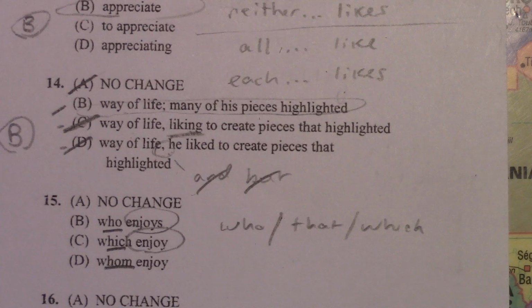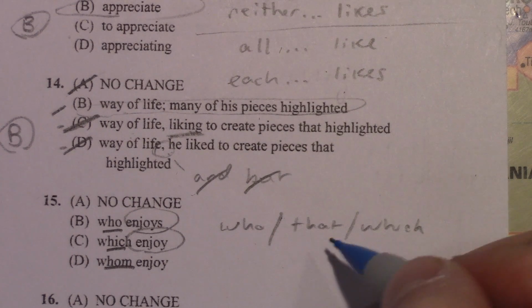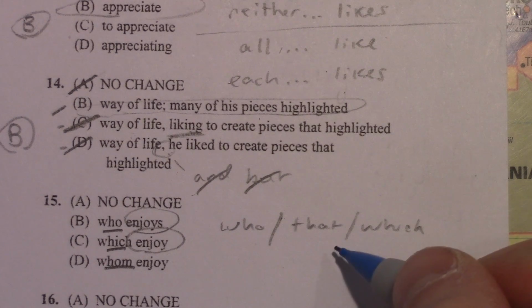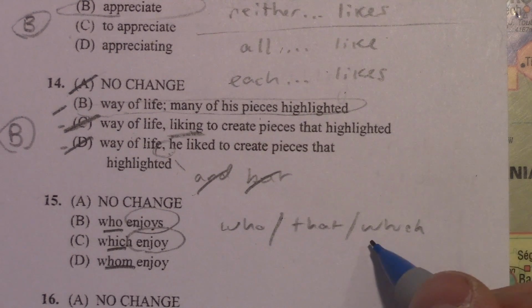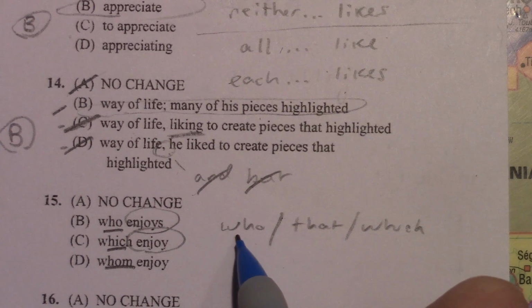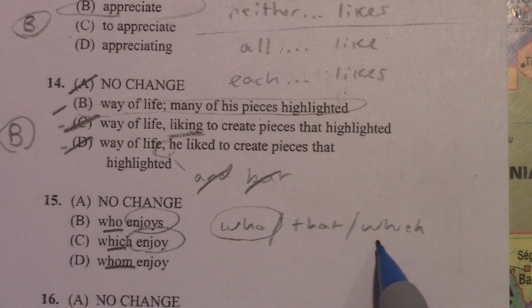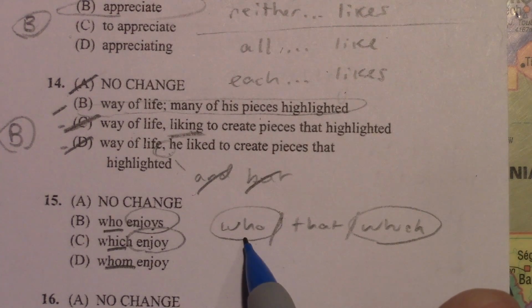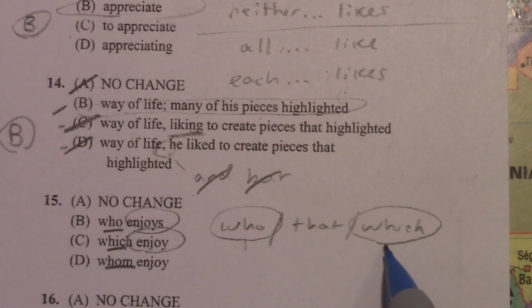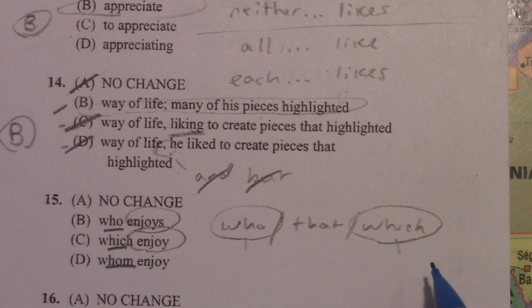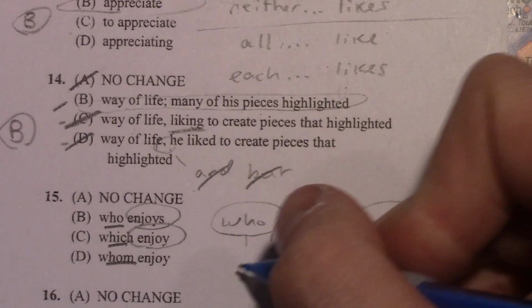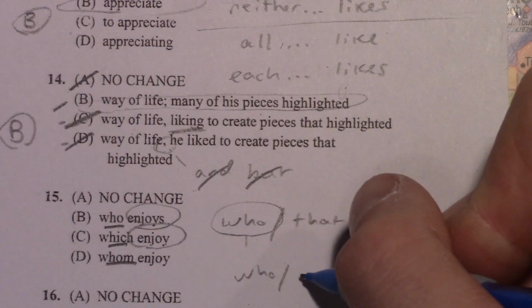Who is used for animate objects, people. So in other words, I know a lot of people who study at Georgetown. That and which are most often used for inanimate objects, but the distinction that you'll most often see on the SAT is who versus which, where who is most often employed for animate objects and which is implied for inanimate. Now let's discuss the difference between who and whom.